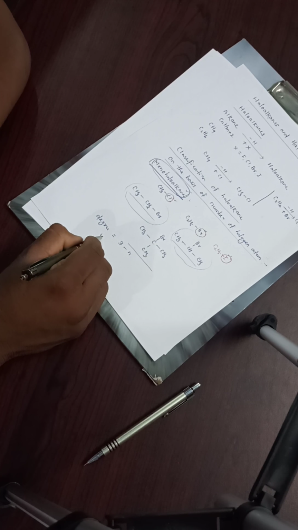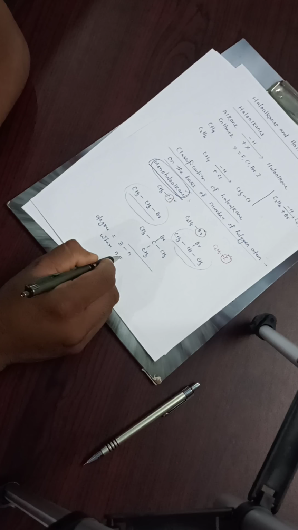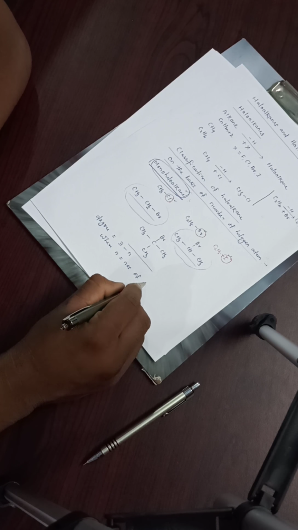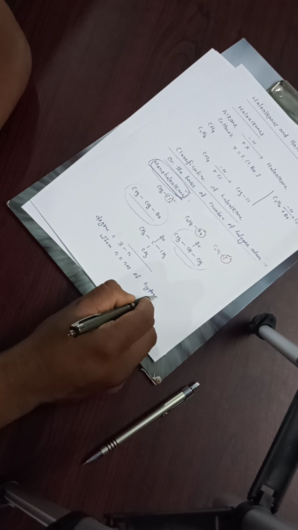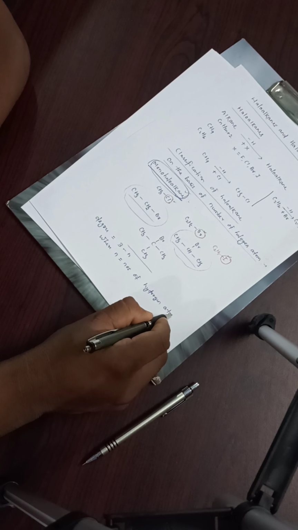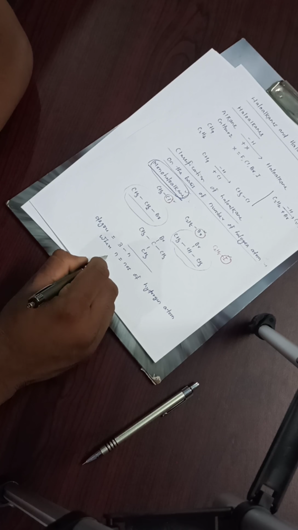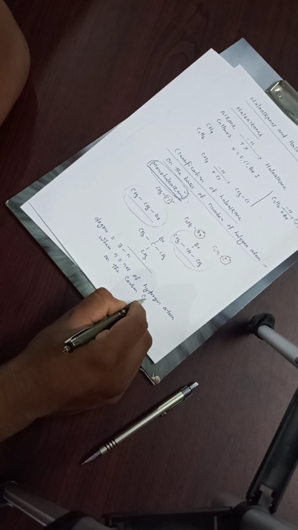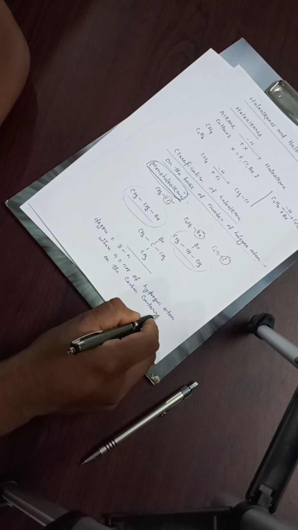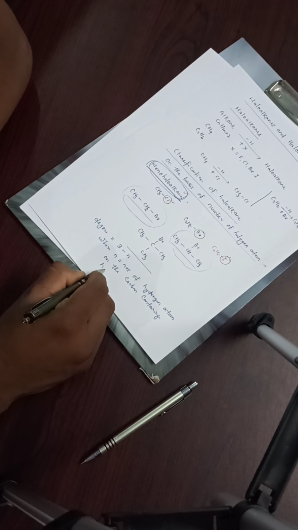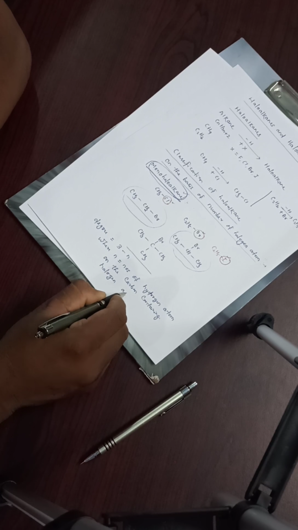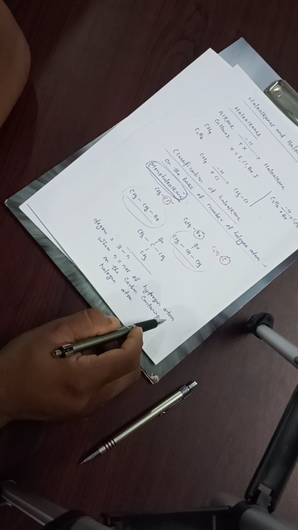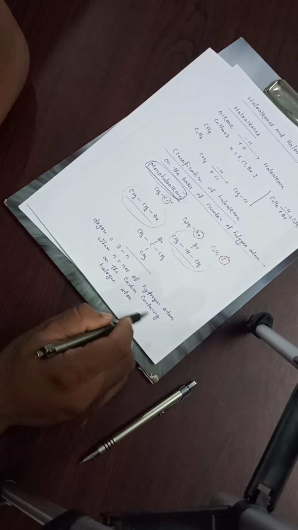What is n? n equals the number of hydrogen atoms on the carbon containing the halogen atom.